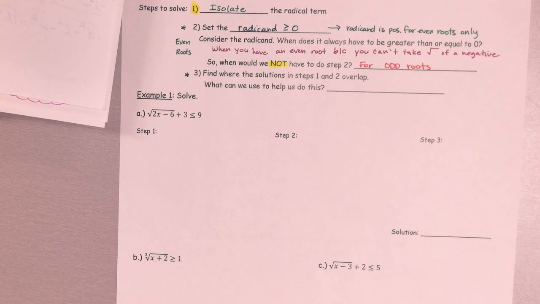That's very similar to what we did yesterday, right? Because what didn't we have to do yesterday if it was odd? Yeah, we didn't have to do the check if it was odd because there's no extraneous solutions.